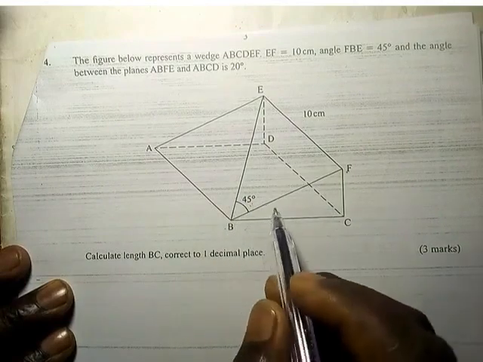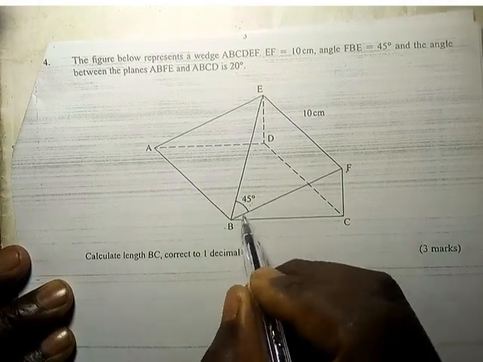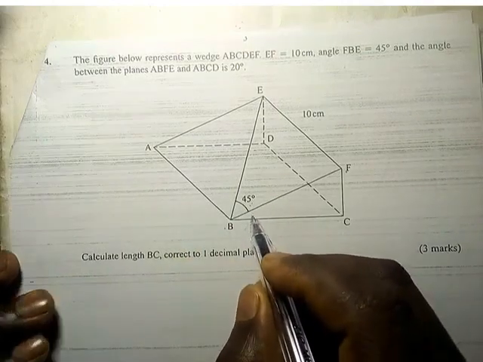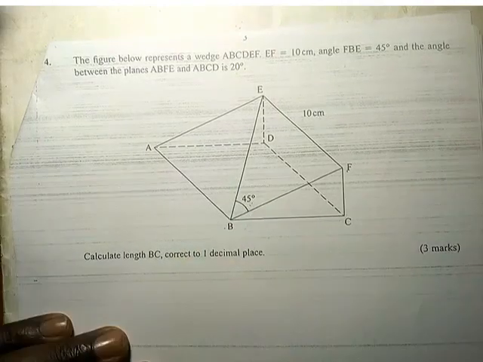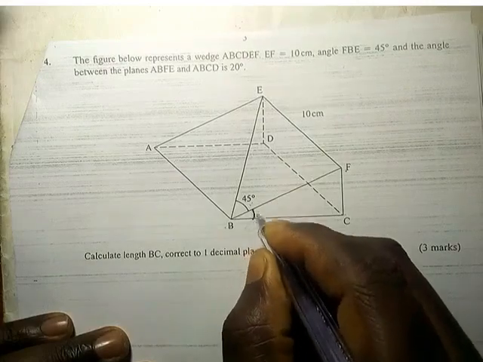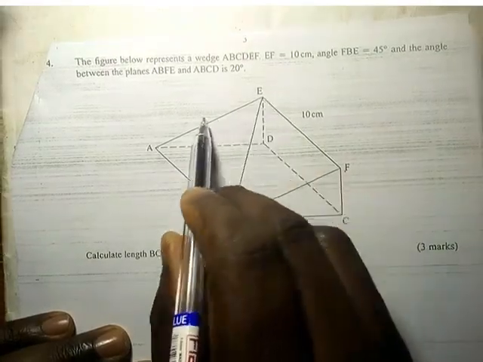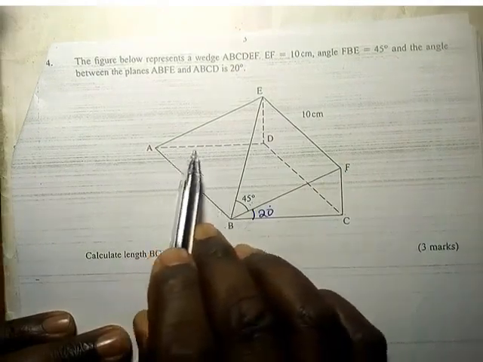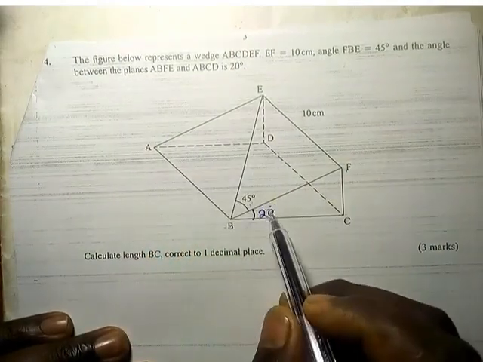So that is the angle between the planes, the angle 20 degrees, because this is the plane that forms an angle with this plane here. So the angle 20 is here.